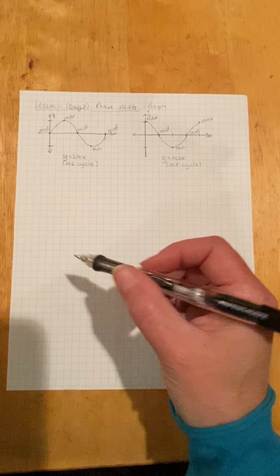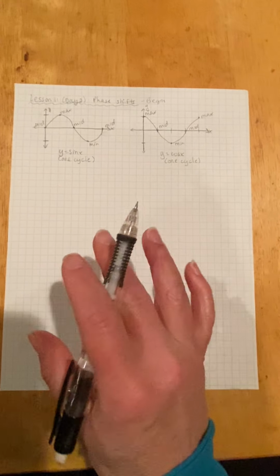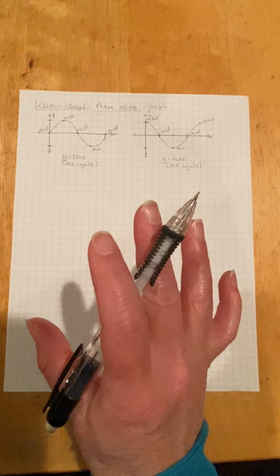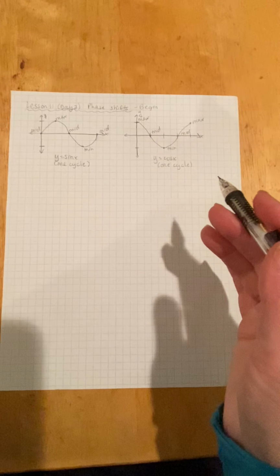We already talked about the vertical translation that moves the graph up and down. We're actually not going to put that in today's lesson, just to not make it be too much for today. And then we'll save that for next week.